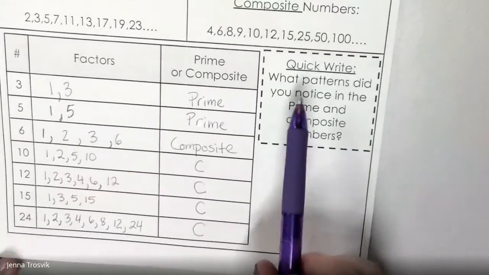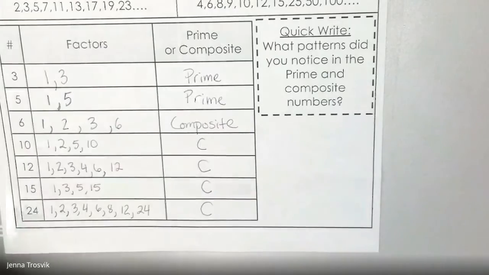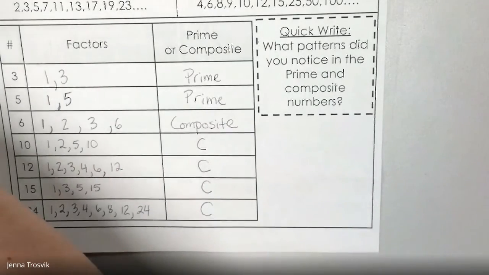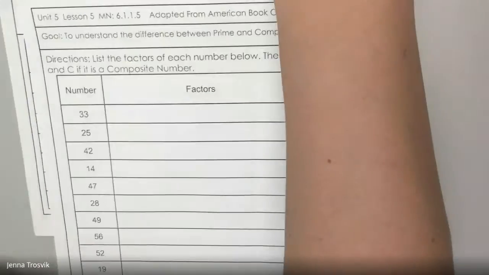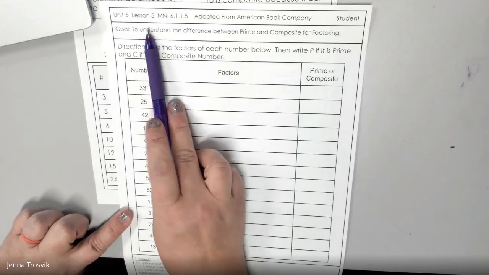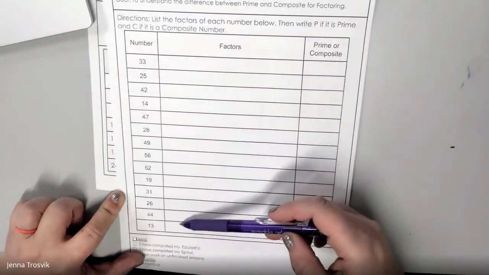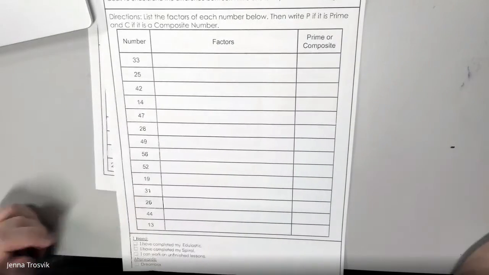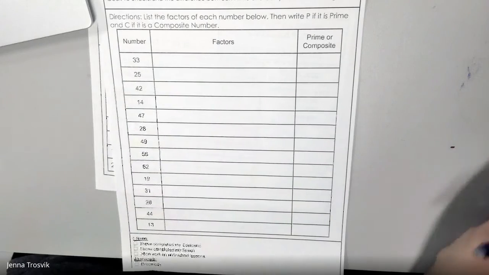All right, I want you to write down what patterns you noticed in the prime and composite numbers that we did so far. When you are done, you are going to go on and do the student page, lesson 5, unit 5. And you need to tell me all the factors of each of these numbers and whether or not they are prime or composite, my apologies.